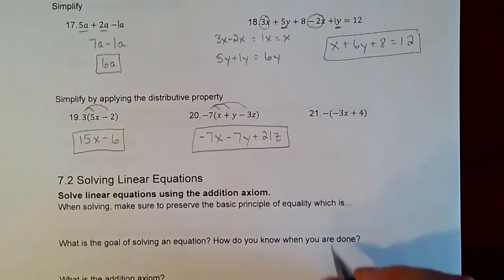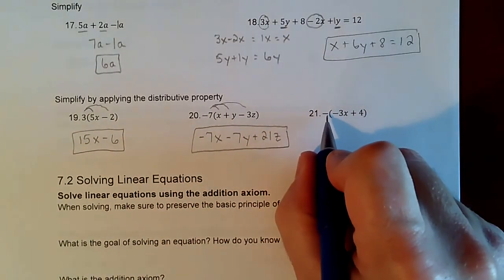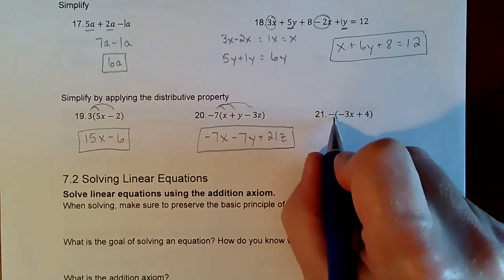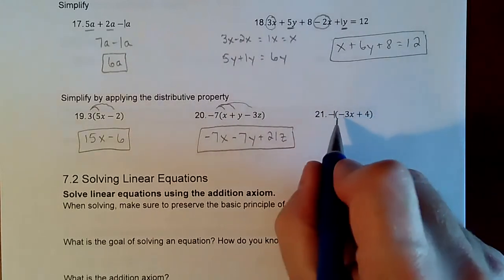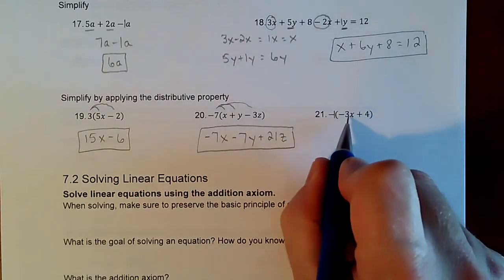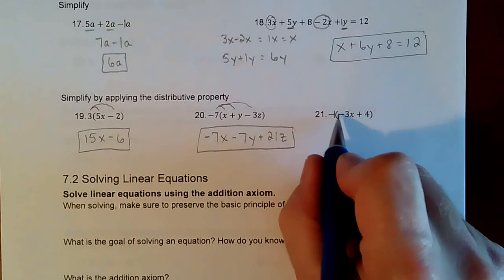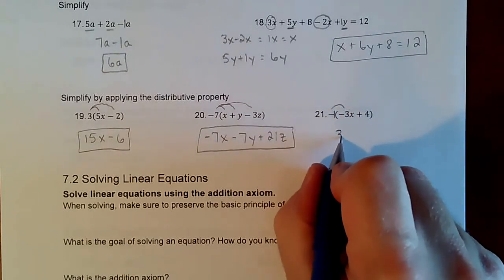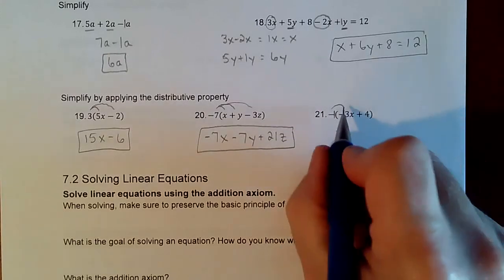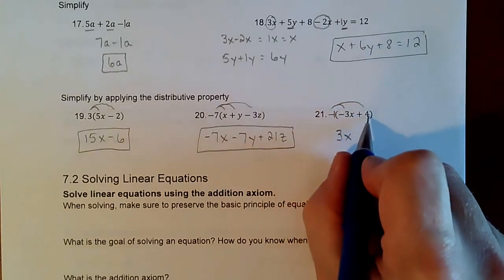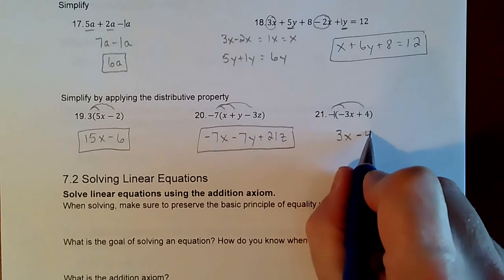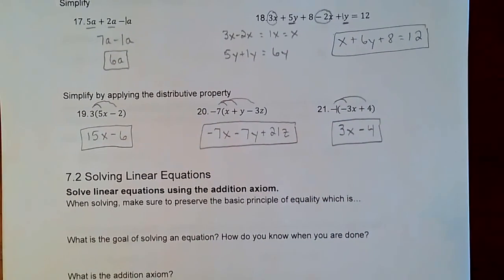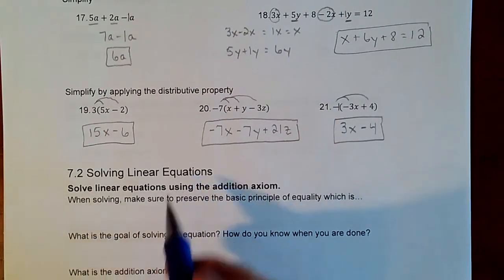All right, and then the last one is just a negative sign distributed in. Another way to think of this is like a negative 1 being distributed in. So it's not going to change the numbers, it's just going to change the signs on those numbers. So when you do the negative 1 times the negative 3, that makes it a positive 3. And the x is still there. And then when you distribute it to the 4, it was a positive 4, but it's going to become a negative 4. Okay, so this is just a stepping stone to eventually solving equations.